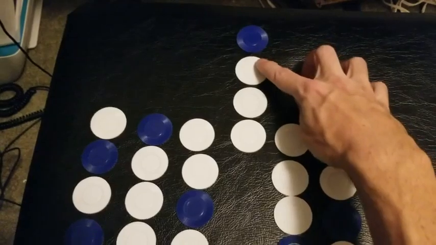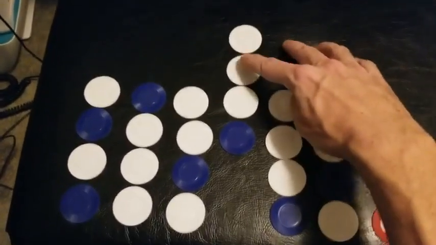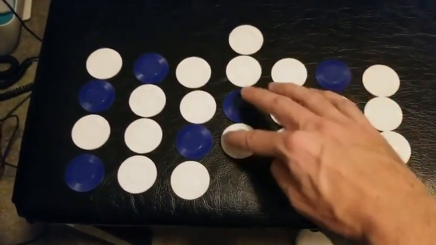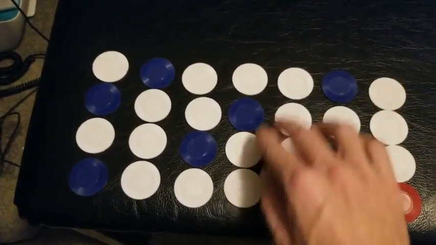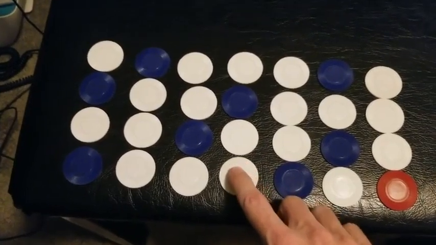Coming down as F sharp, D, B, A, D, B, A, F sharp, B, A, F sharp, D, and A, F sharp, D, B.